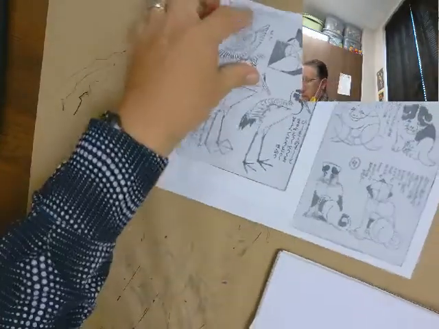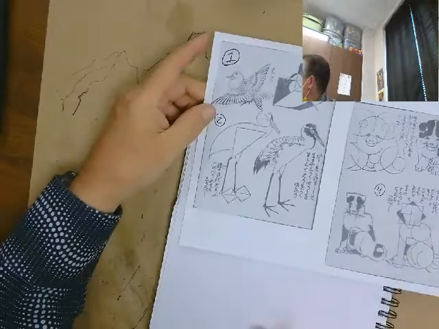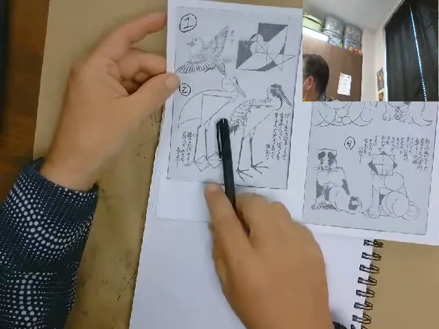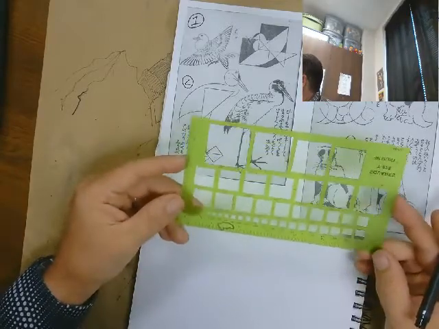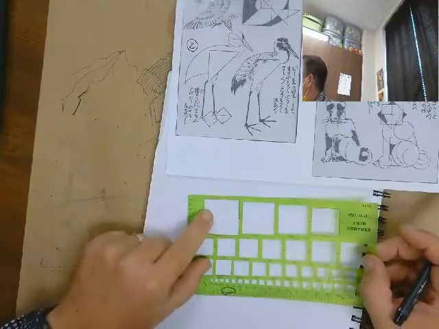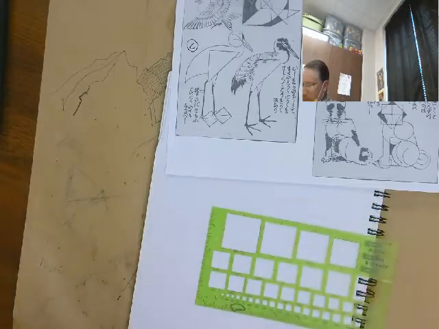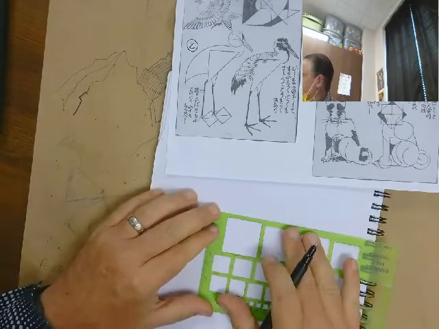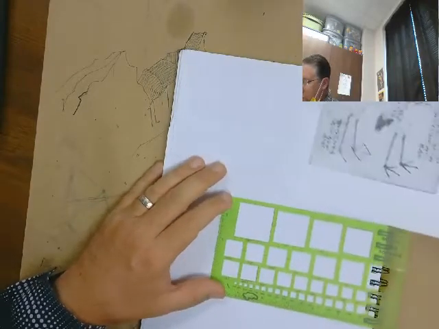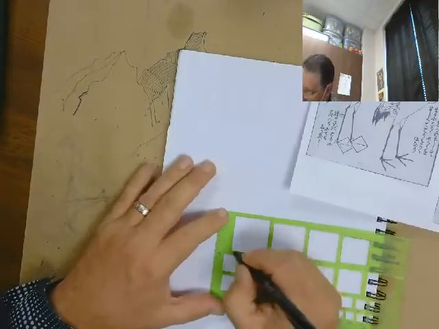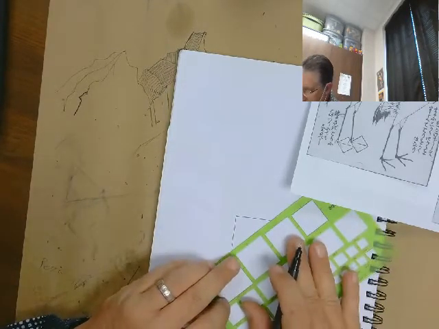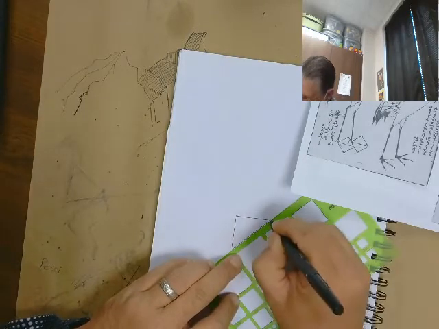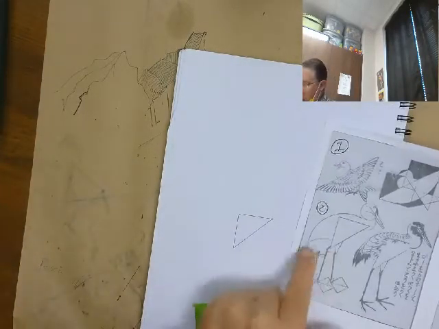All right, so if we're going to do this one, what's the first shape that you see that we could start with? A triangle. All right, now on our templates, we don't necessarily have a triangle. So if I'm going to use this one, how can I make this a triangle? What can I do? I heard somebody say it, use half of it, right? All right, so if I want to make a triangle, I'm just going to use half of it. All right, so there's the triangle.